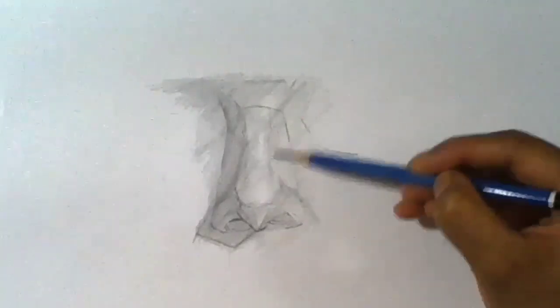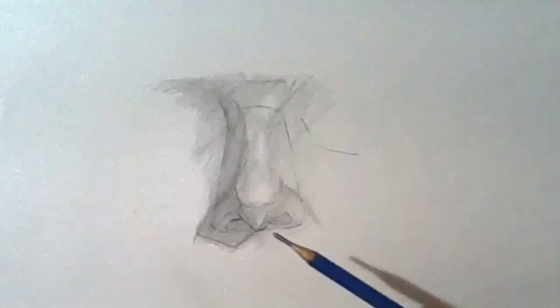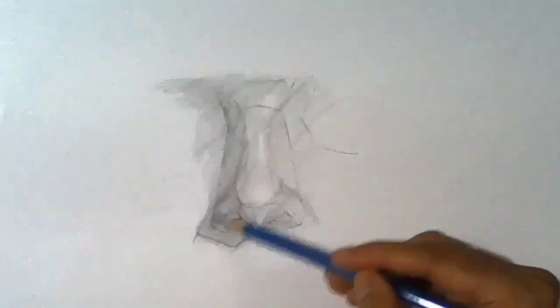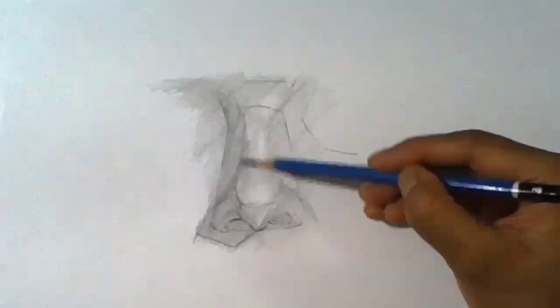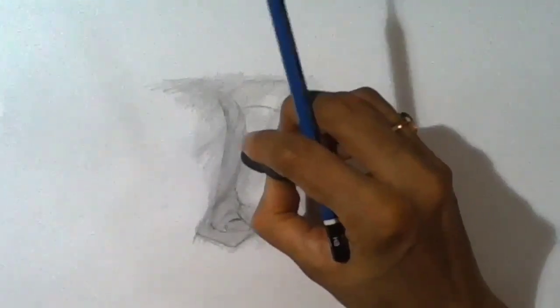Make it darker all around so that we can see the light reflecting more. The light will look brighter when we give the washes all around the light.